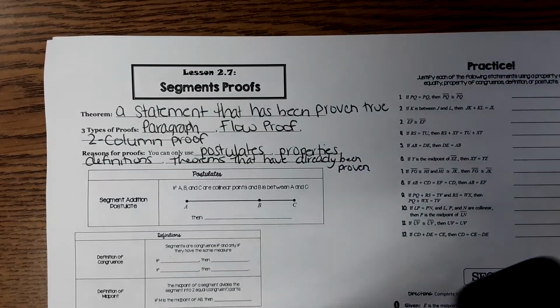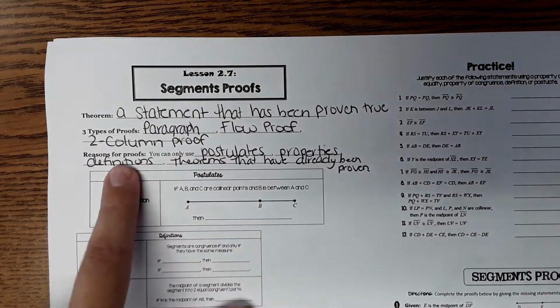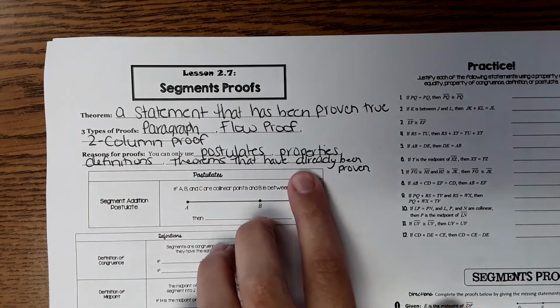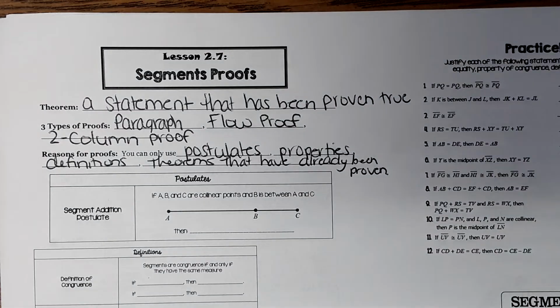So, reasons for proofs: postulates can be reasons, properties, definitions, and theorems that have already been proven, and we'll get to how that works soon.